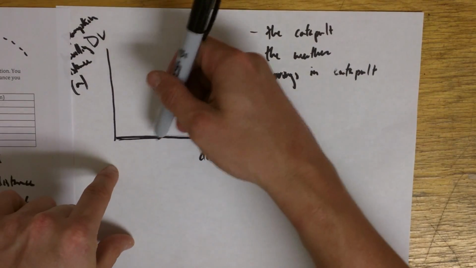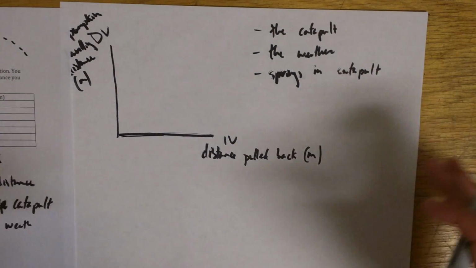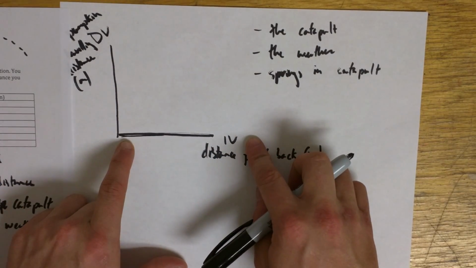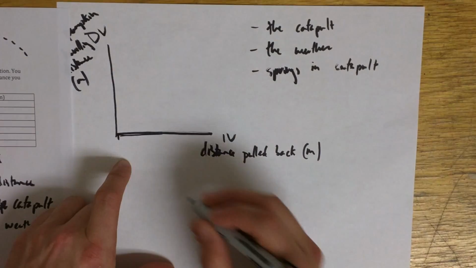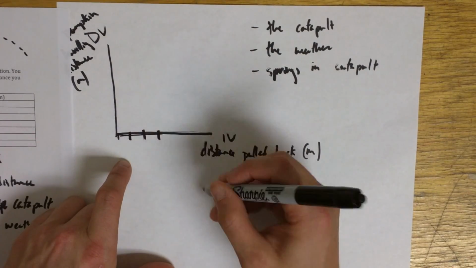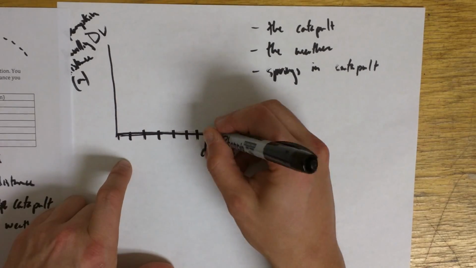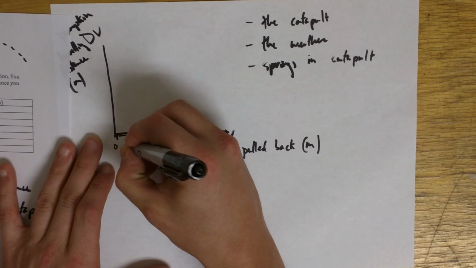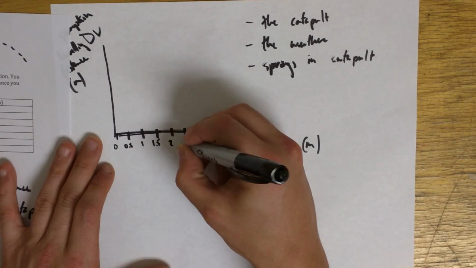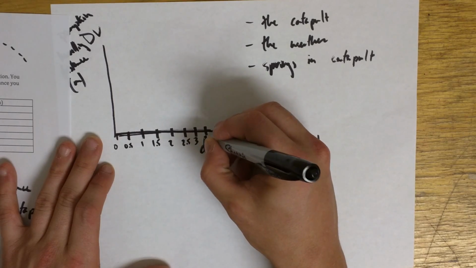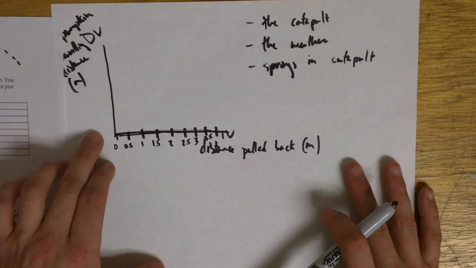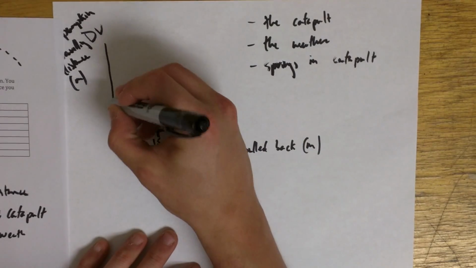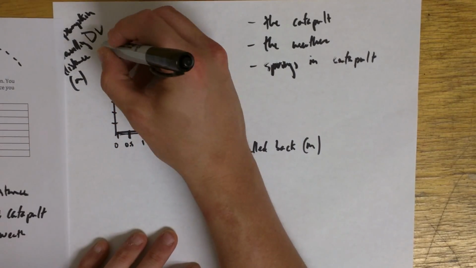The key to this is to make sure that everything is standardized, so you can't just pick points and say, I want this to be 12. You need to first come up with some sort of scale. On my IV, I need to go up to 4, so I'm going to go up by 0.5. So this will be 0, 0.5, 1, 1.5, 2, 2.5, 3, 3.5, and then 4. And on my y-axis, I need to go up to 80, so I'm going to go up by 10s: 10, 20, 30, 40, 50, 60, 70, 80.